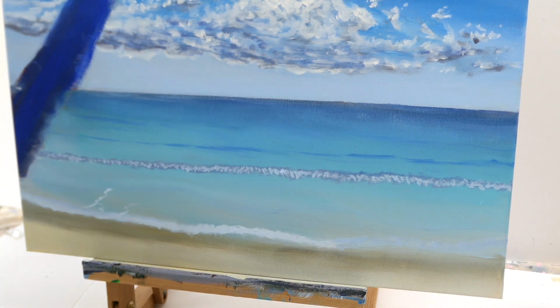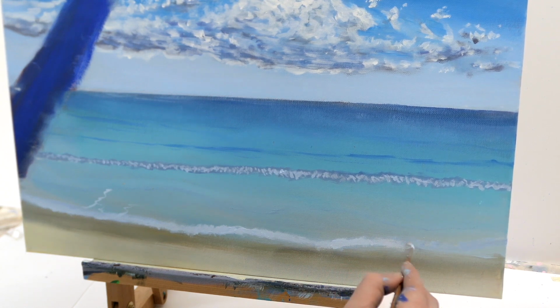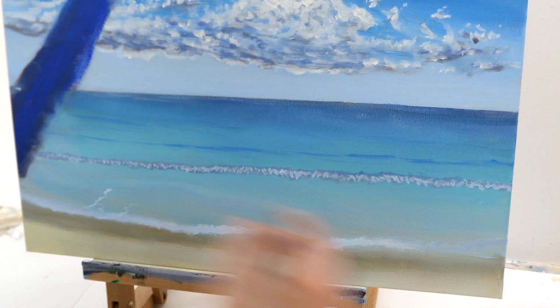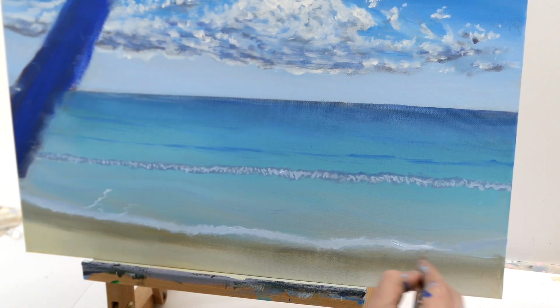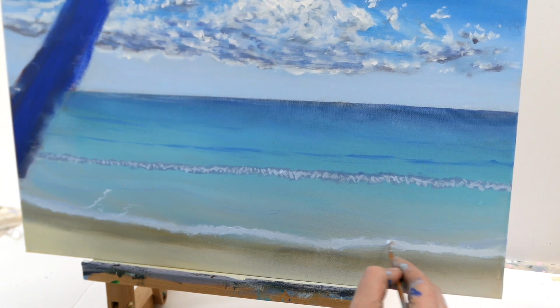So it's easy to paint water. As I say, you don't have to be an expert in it. It's really just taking your time and trying to do the transitions in the underpainting that we've done, and then just adding the detail over the top to make it look 3D.